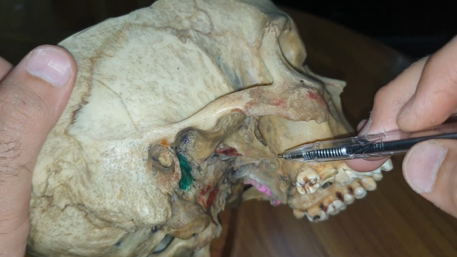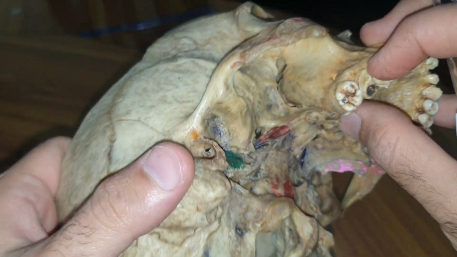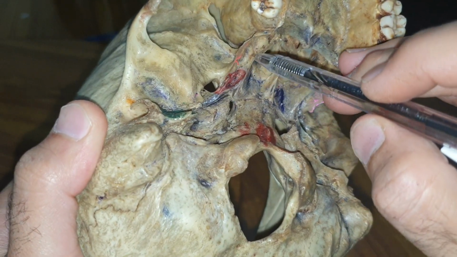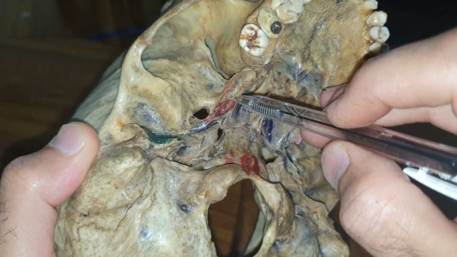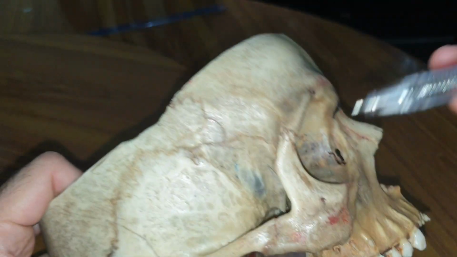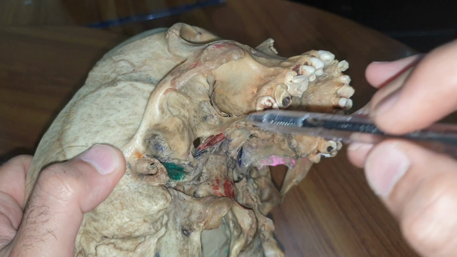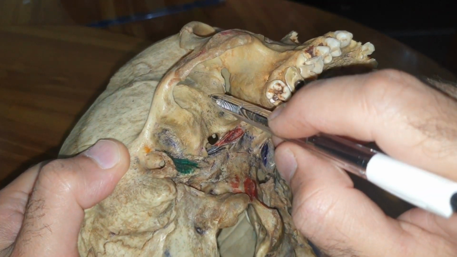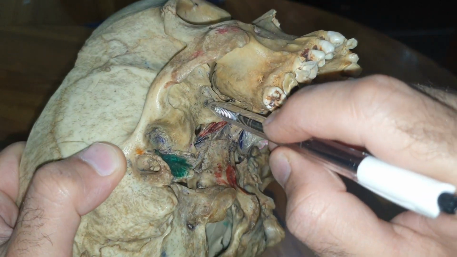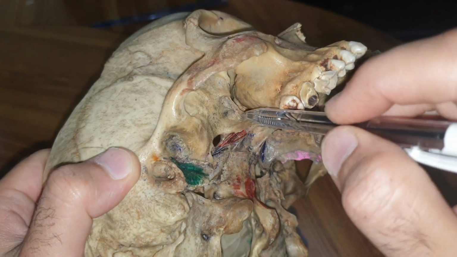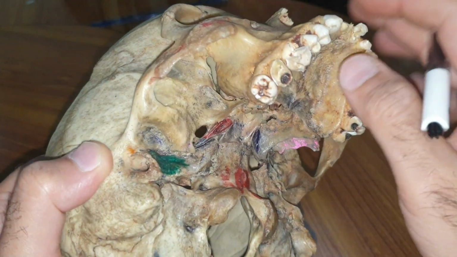Posteriorly, it is bounded by the pterygoid process. What is the pterygoid process? This structure here is called the pterygoid process. Now the pterygoid process is the part of sphenoid bone. This bone here is the greater wing of sphenoid. If we move down and see, then this thing is the greater wing. And this pterygoid process is continuous with this bone. That means this is a part of the sphenoid bone.